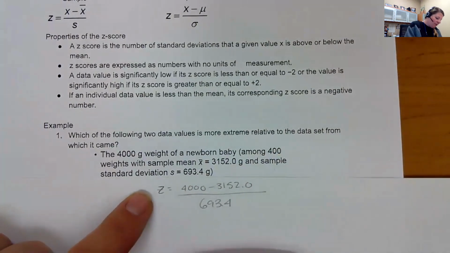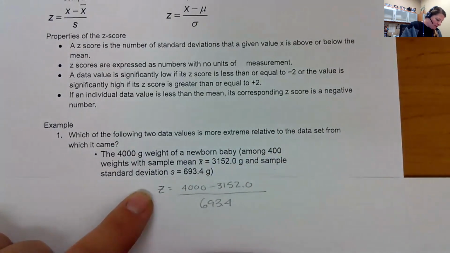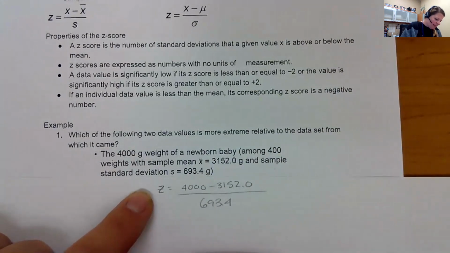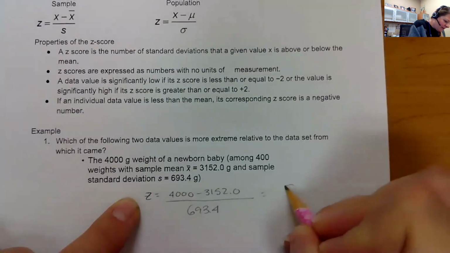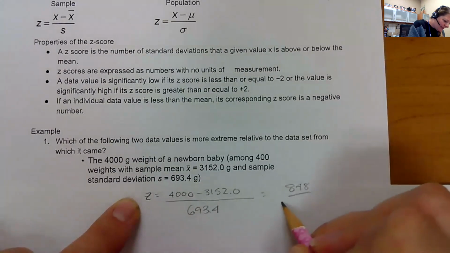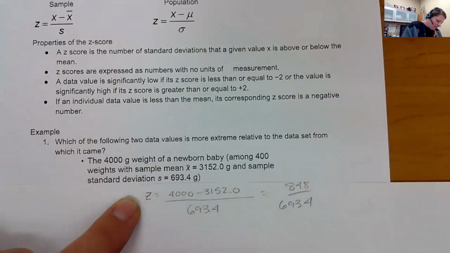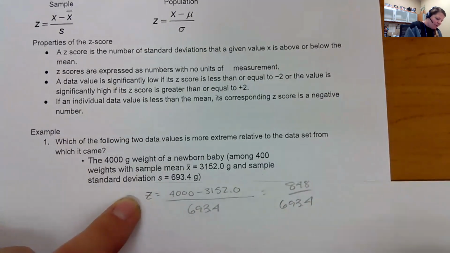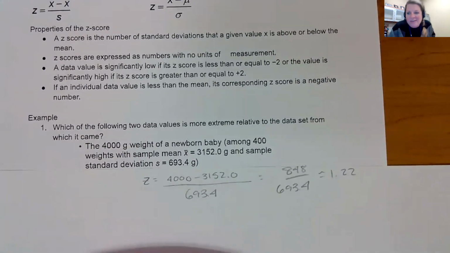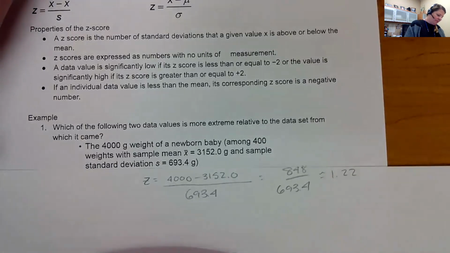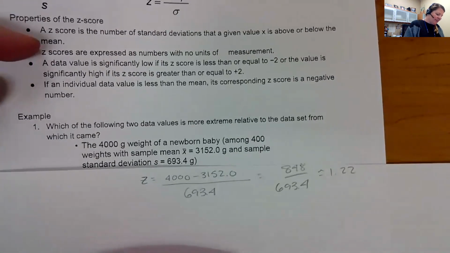Let me grab my calculator. 4,000 minus 3152 is 848, divided by 693.4. I get 1.22. So about 1.2 standard deviations away from the mean. Okay. Let's look at this next one.